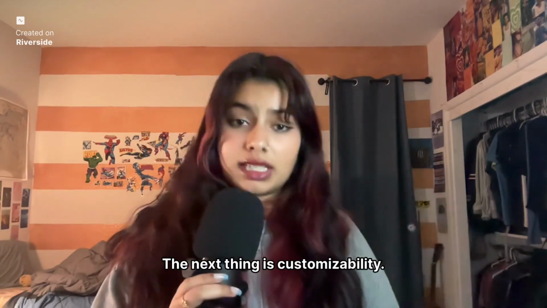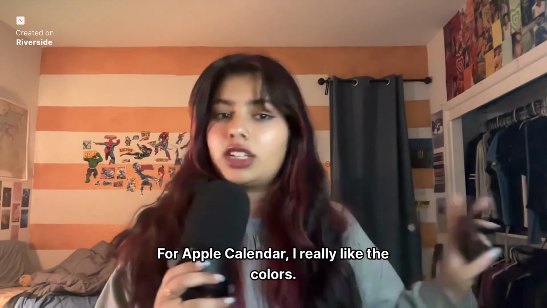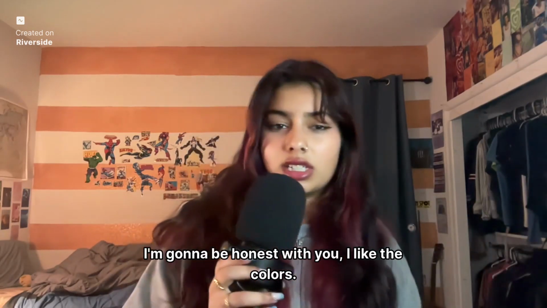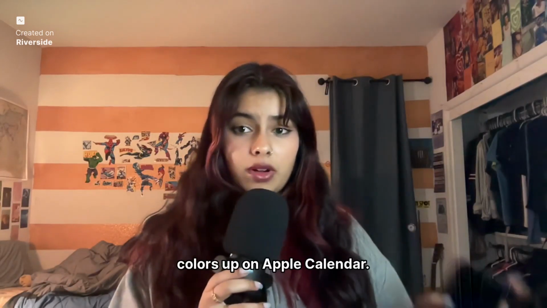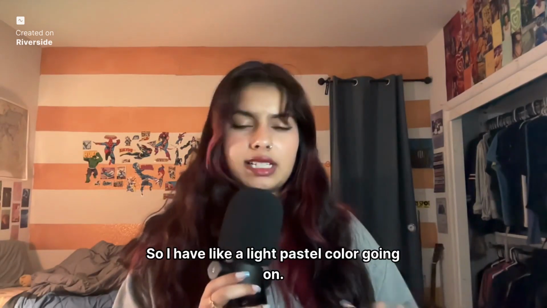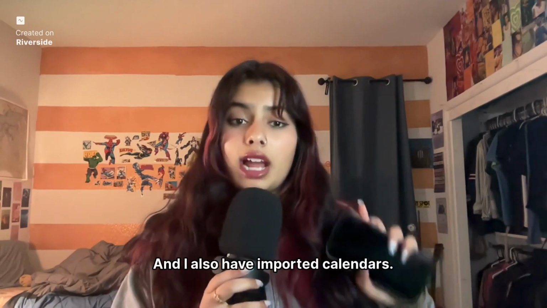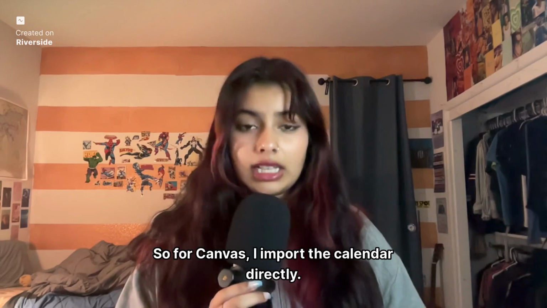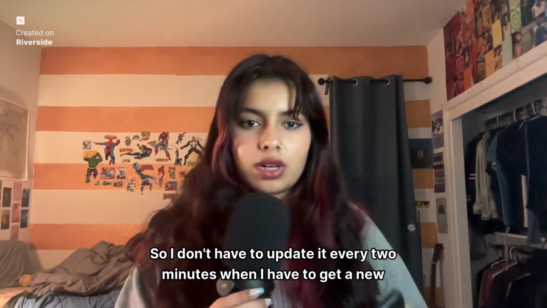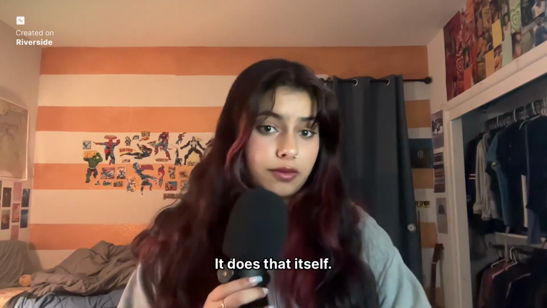The next thing is customizability. For Apple Calendar, I really like the colors. I'm gonna be honest with you, I like the colors. I don't know if I can screen record on here, but what you can do is change your own colors on Apple Calendar. So I have a light pastel color going on. And I also have imported calendars. For Canvas, I import the calendar directly, so I don't have to update it every 2 minutes whenever I get a new assignment. It does that itself.